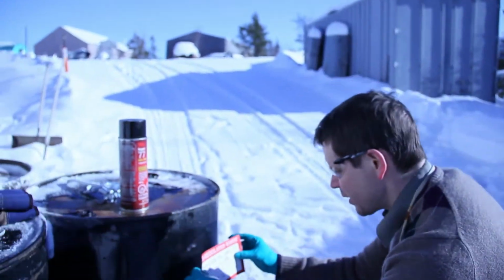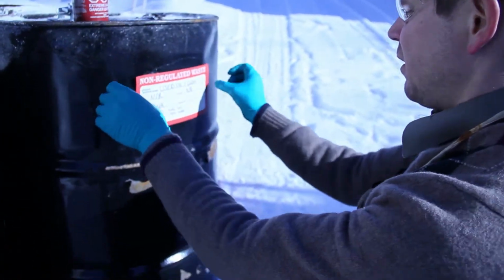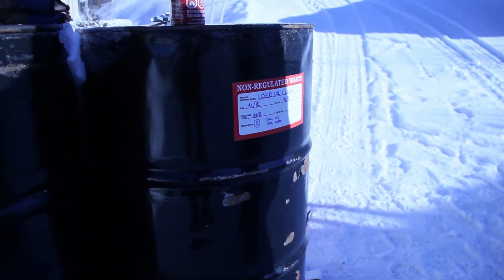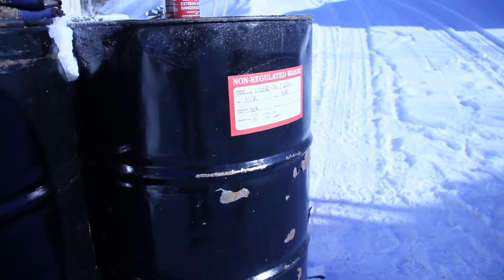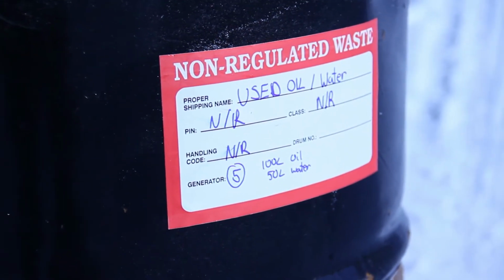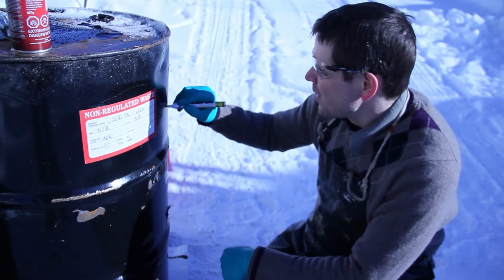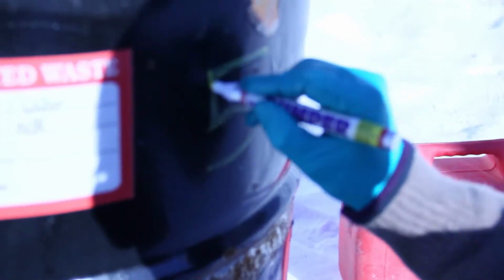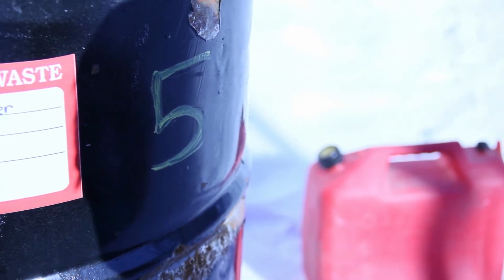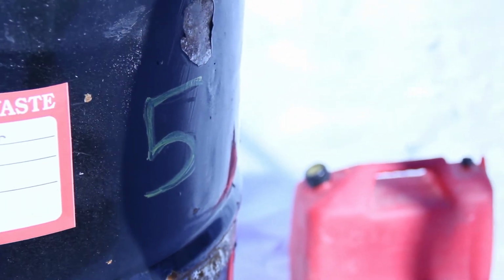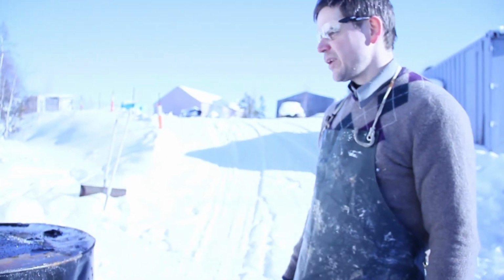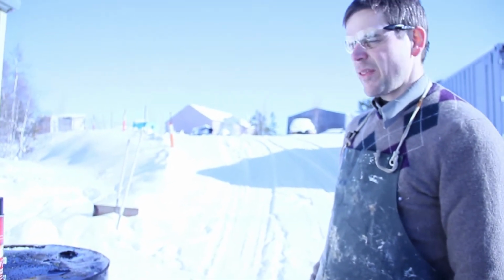Adhesive is set up. I'll make sure the drum is labeled, and I can also mark it with a paint pen. The number on the drum corresponds with the number on your list in case the label comes off. So this drum is inventoried, and we'll just keep moving along over to the next set of drums.